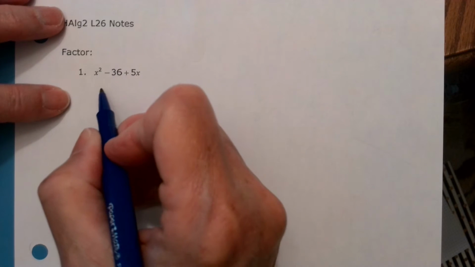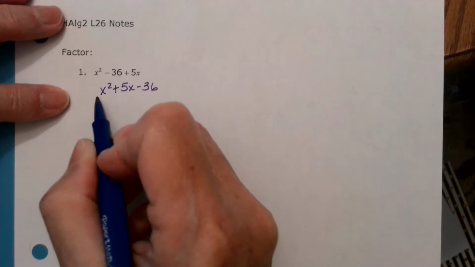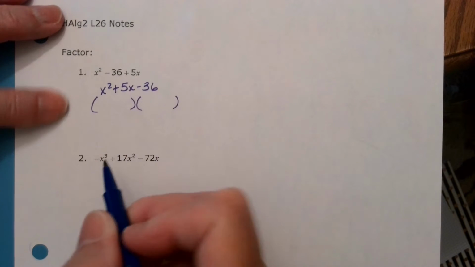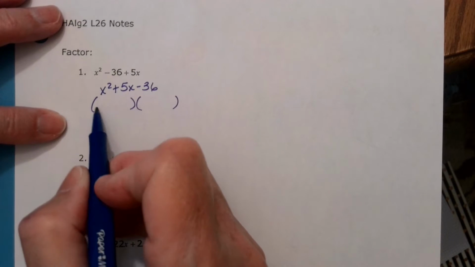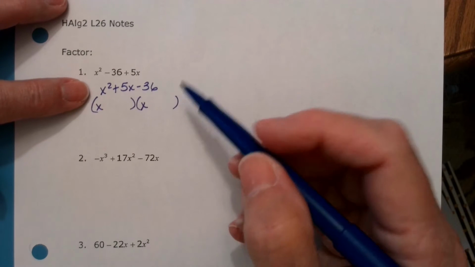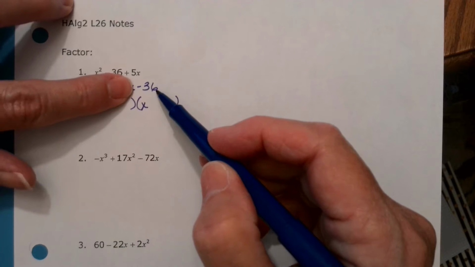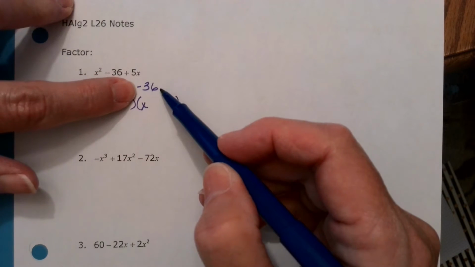So if we want to factor these, the first thing we're going to do is put them in descending order. Then we're going to set up two sets of parentheses. We know to get x squared, we're going to do x and x. Then what we want to do is write down all the different combinations that would give us a negative 36. So we start with the first one, and then we go to the last one.